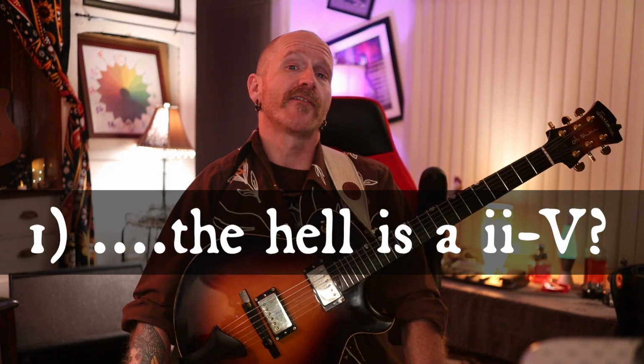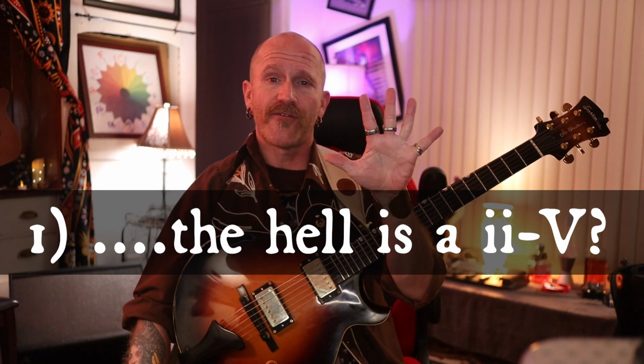First, let's get some basics out of the way. You may be familiar with some of this information, but if not, here we go. The 2-5 simply refers to the 2 and the 5 chord in a key, or the 2nd and the 5th chord in a key. Now, the 2nd or the 5th chord in a key, what does that mean?